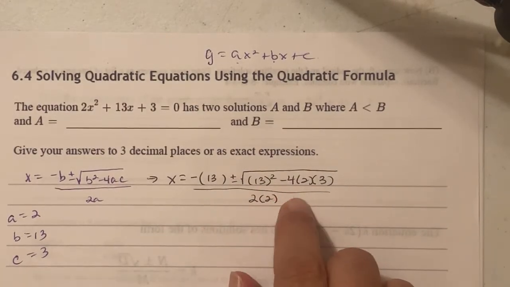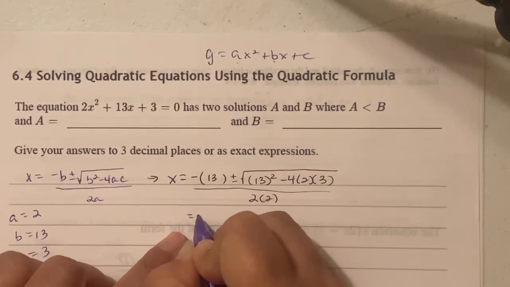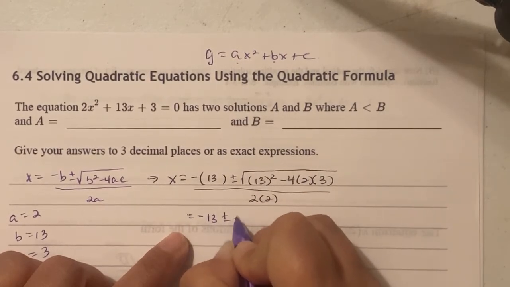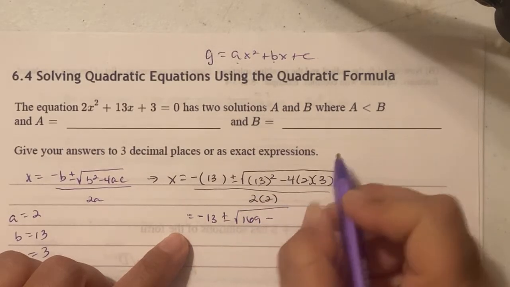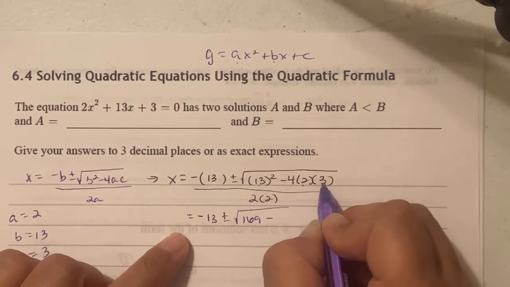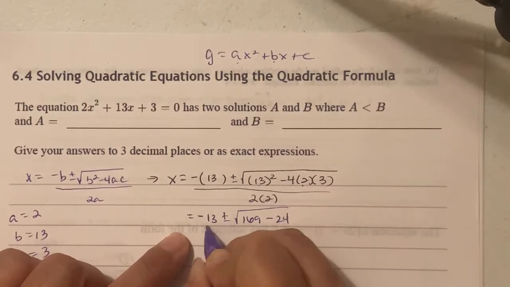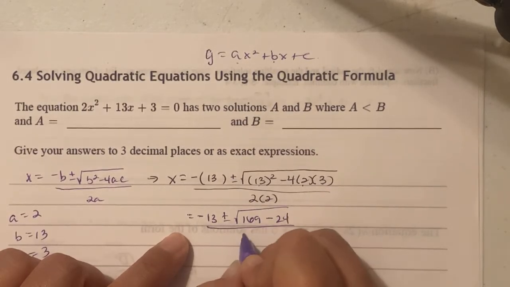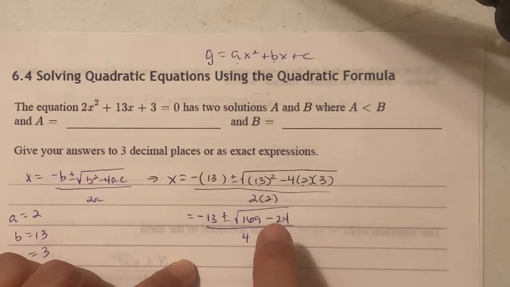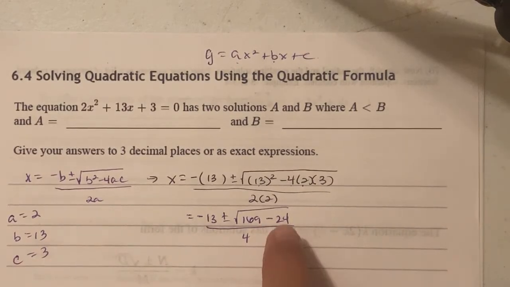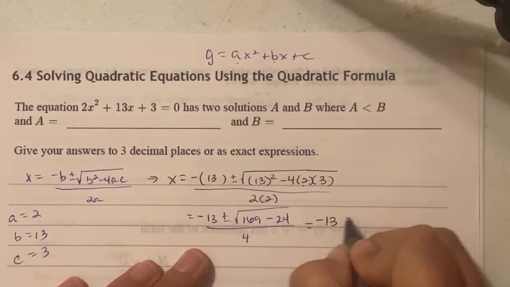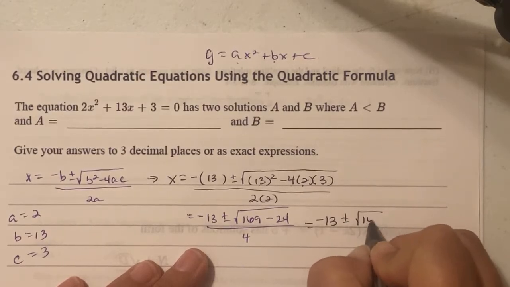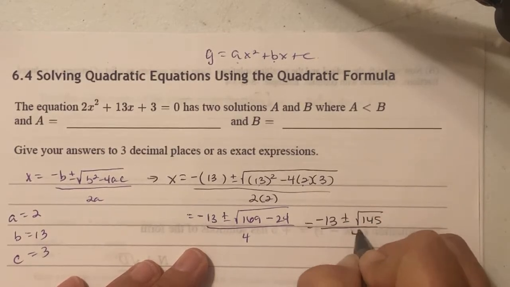Do the arithmetic inside the radical. So we have negative 13 plus minus. 13 squared is 169, minus 4 times 2 is 8, and 8 times 3 is 24. All divided by 2 times 2, which is a 4. Simplify inside the radical. So we become negative 13 plus and minus radical 145 divided by 4.